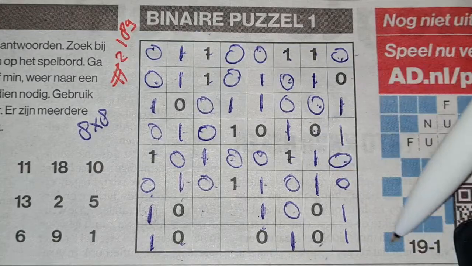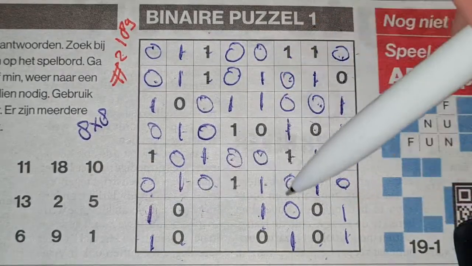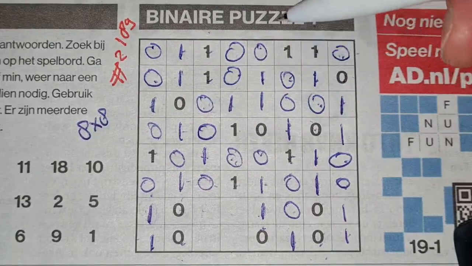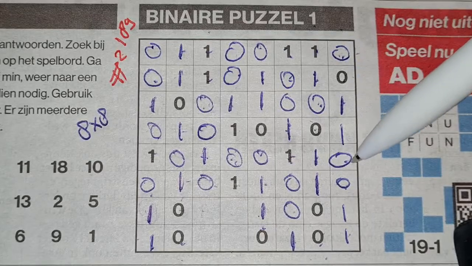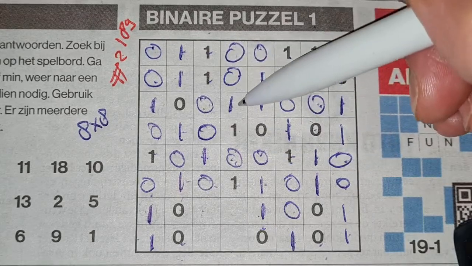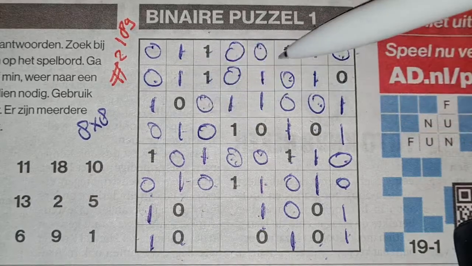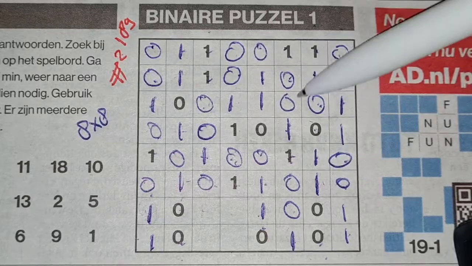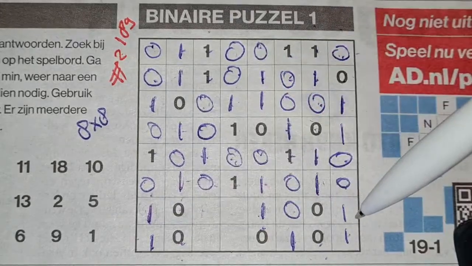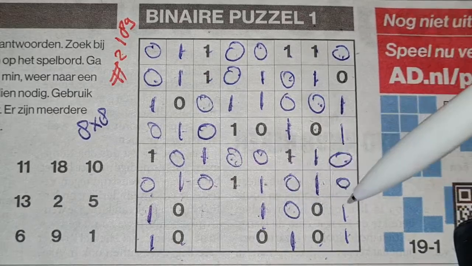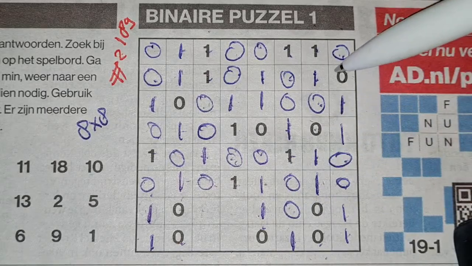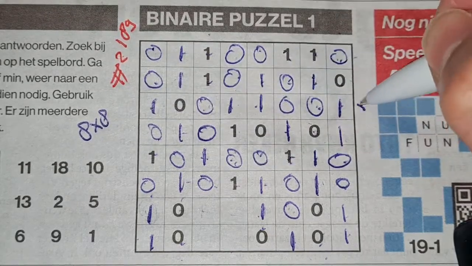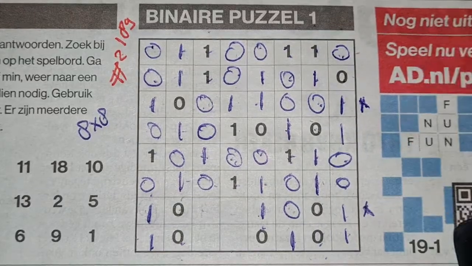And now we need to compare, I think. Yes, yeah. Let me see. Almost. Double one here. Double one. Almost the same. We need to compare the rows. 1001. Do we have a 1001 here? Yeah. This one and that one.